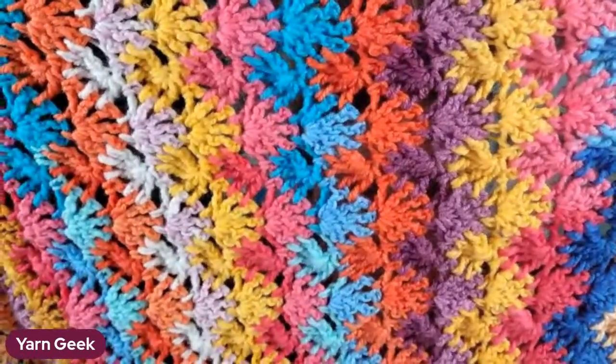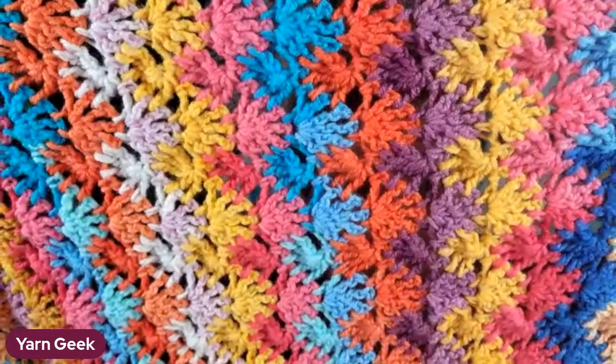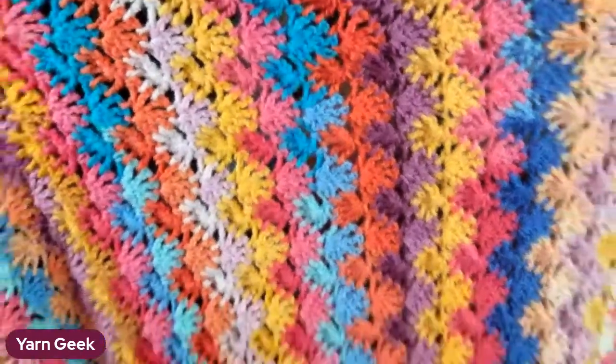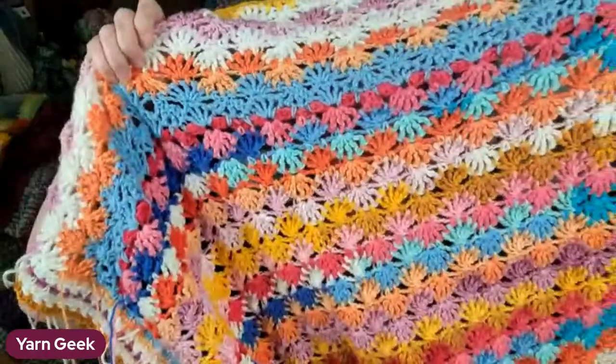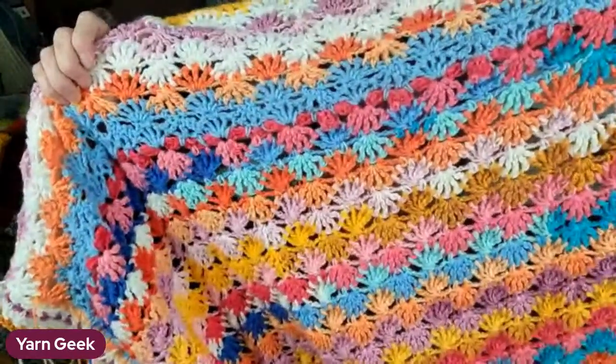I was going to try to do the tutorial in the mixed lots, but it has a lot of white in the variegation, and I don't know if you can see, it makes it kind of hard to tell where the rows are.